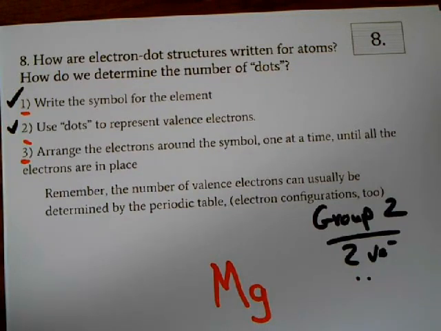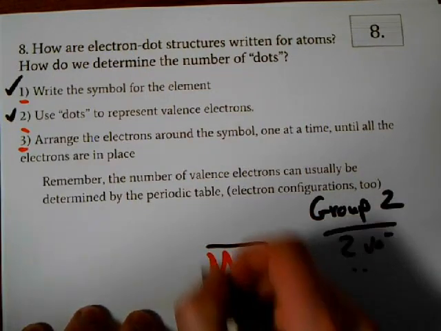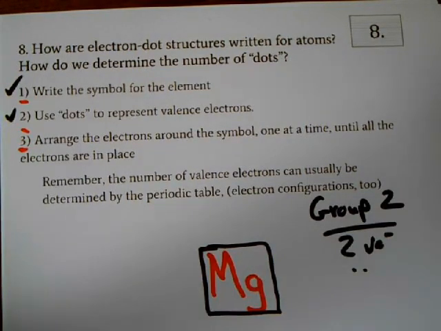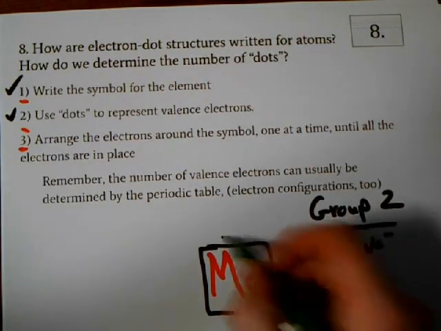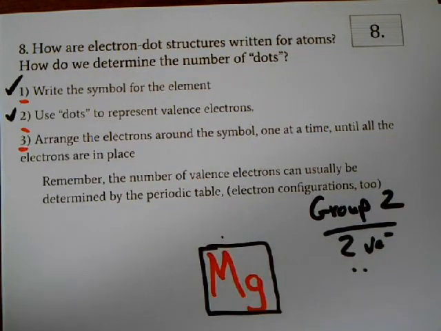And third, arrange the electrons around the symbol one at a time until all the electrons are in place. Well, it's going to be based on this square. Imagine it's the square on the periodic table. Each side is very similar to Hund's rule, where each side of these is like a bus seat, and only one person can sit on the bus seat until all of them are filled.